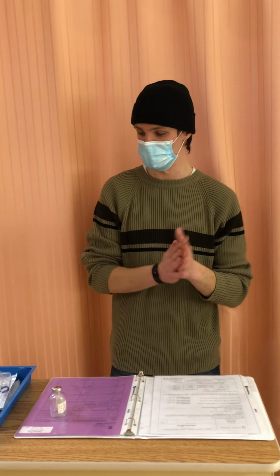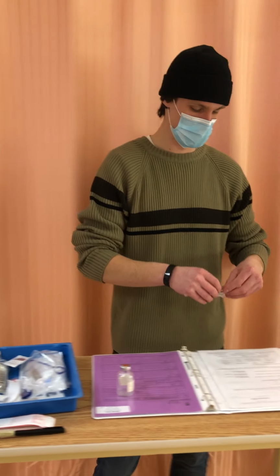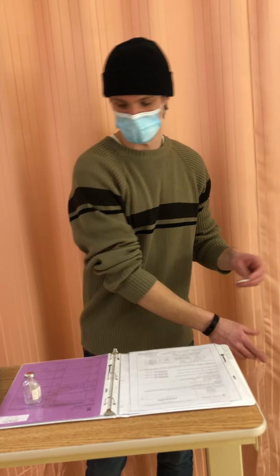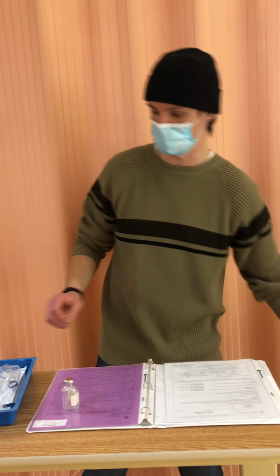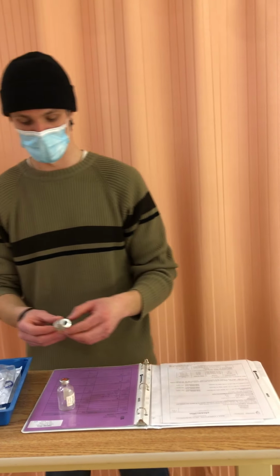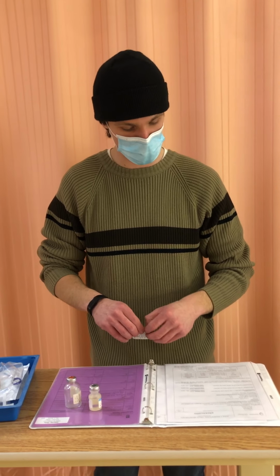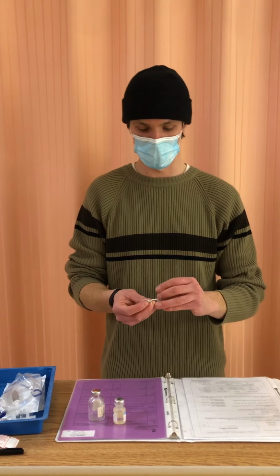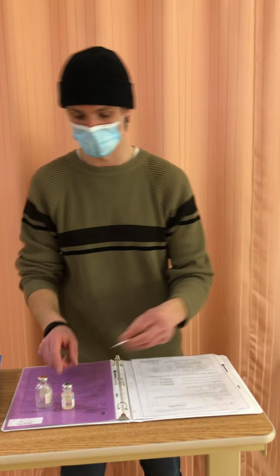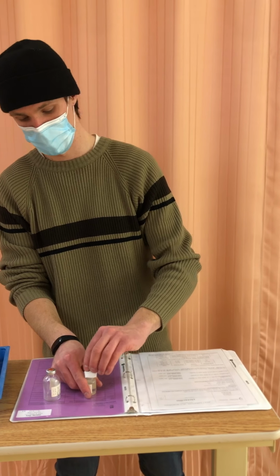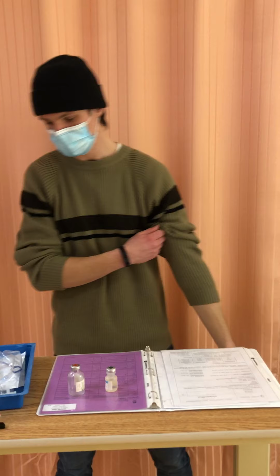So I perform hand hygiene. I would swab the top for 30 seconds, let dry for 15. I'm not going to do it for that long for the sake of the demo. And I would do the same for sterile water here. I need to reconstitute this medication with 6.8 milliliters of sterile water according to the PDM. So I'm also going to sanitize or alcohol swab the top of this for 30 and let dry for 15.